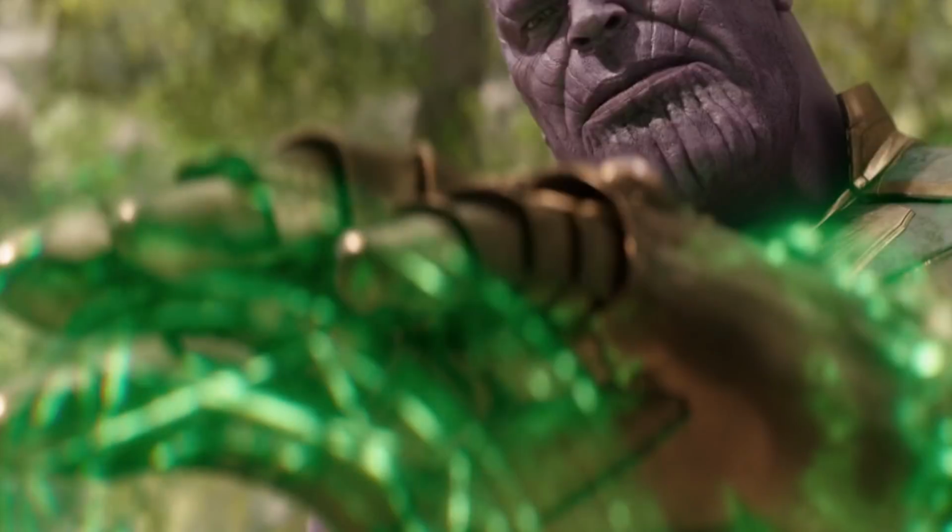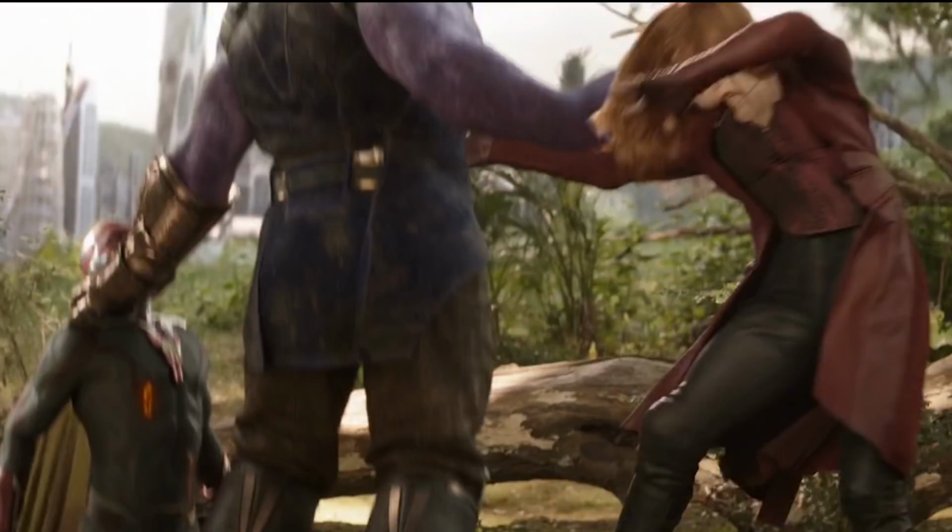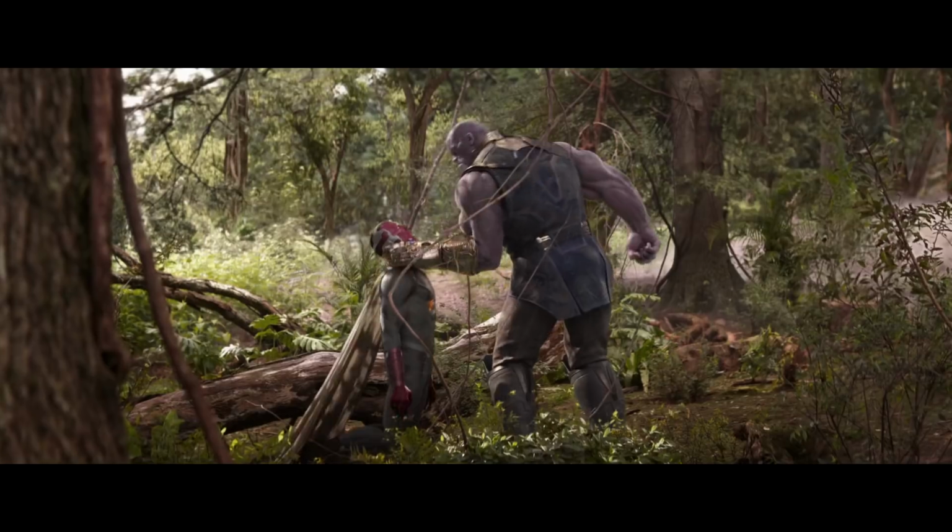When Thanos uses the Time Stone to turn back time after Scarlet Witch has destroyed the Mind Stone in Vision, Scarlet Witch is screaming at the top of her lungs trying to stop him. In the next shot, you see Thanos hitting Scarlet Witch with his right hand, and you see him holding Vision by his neck with his left. Then in the next shot, you see Thanos reaching for Vision and grabbing his neck.